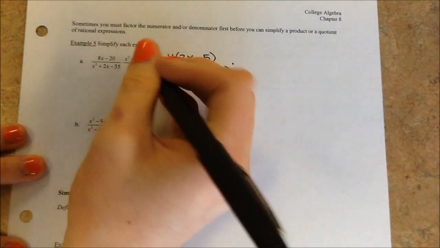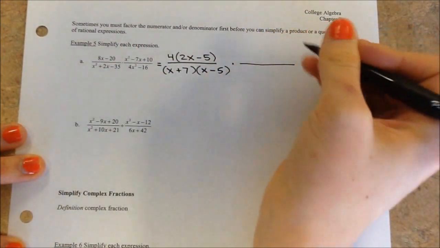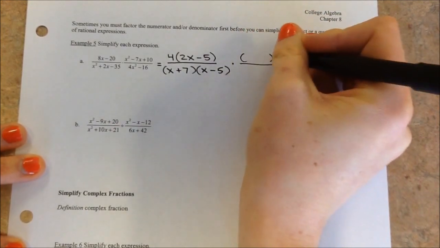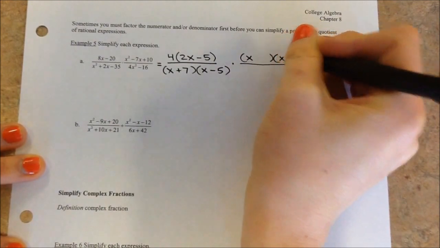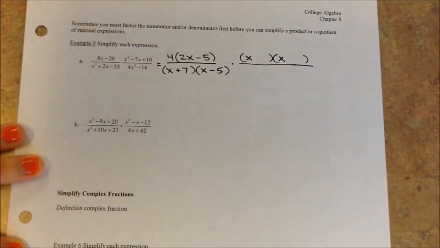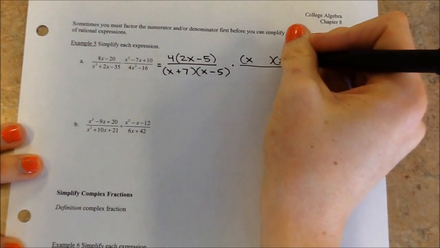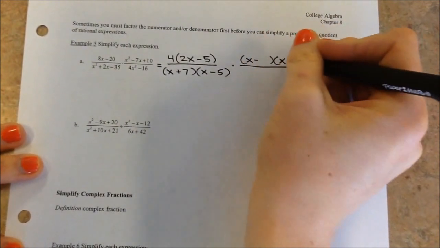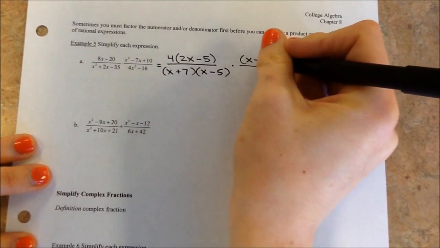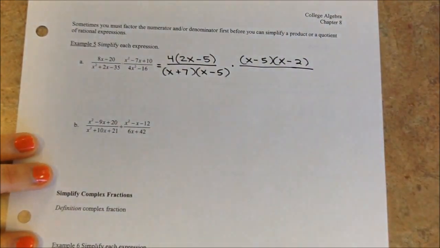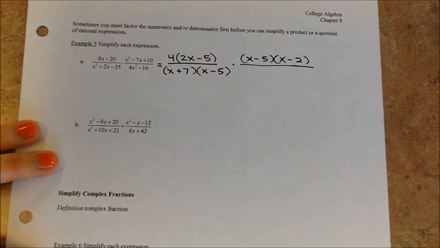Then times this next piece, x squared minus 7x plus 10. I know I have 2 factors. I can start with x and x. When I multiply, I get 10. When I add, I get a negative 7. So if they multiply to give me something positive but add to something negative, I know they're both negative. So 10 is 5 times 2. And when I add those together, I get a negative 7.